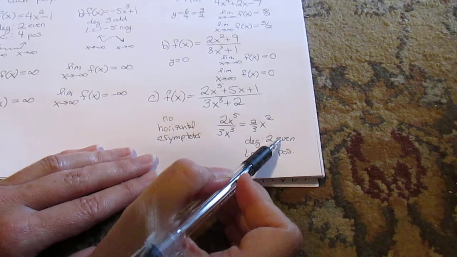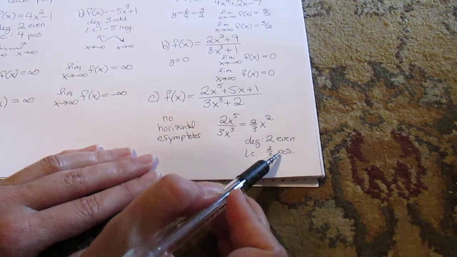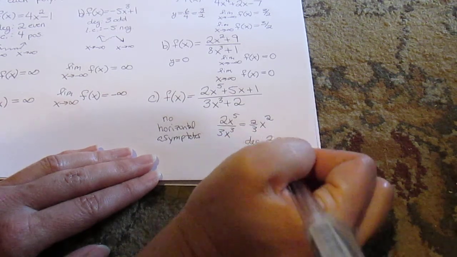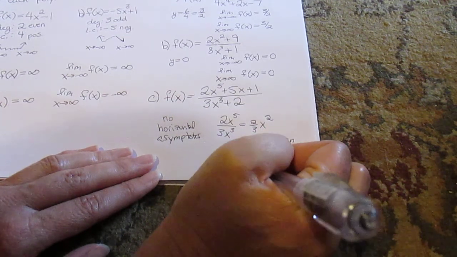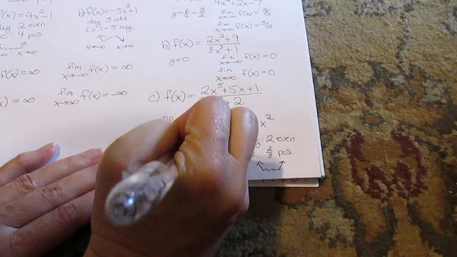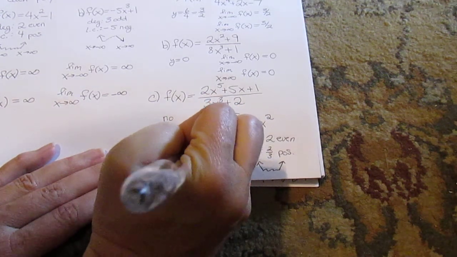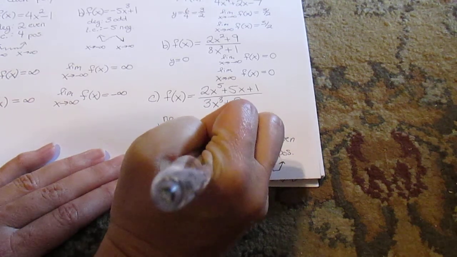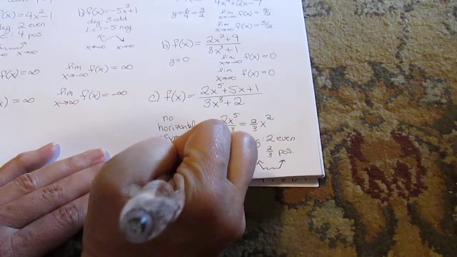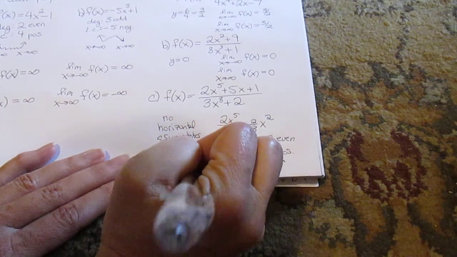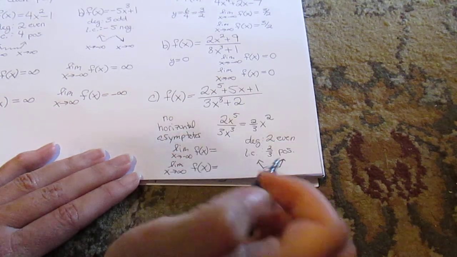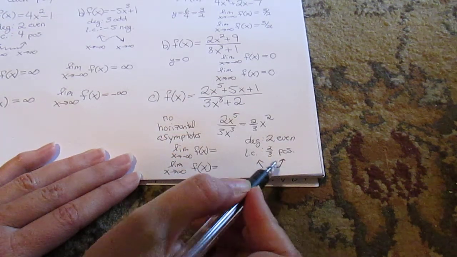So that means they're both going to be the same, and this tells you they're both up then. Okay, so in this one, the limit as x goes to negative infinity of f of x, and the limit as x goes to positive infinity of f of x are the same answer because both sides were going up.